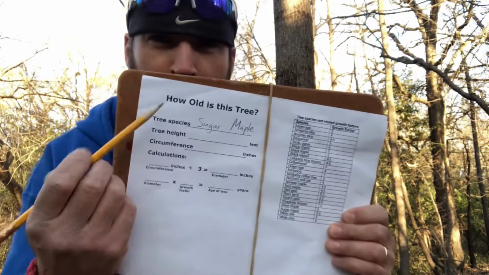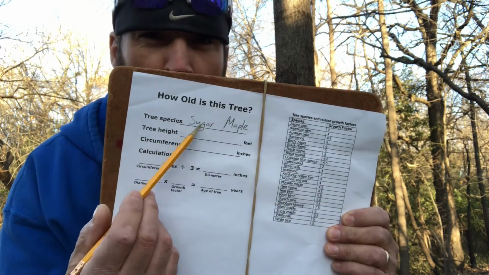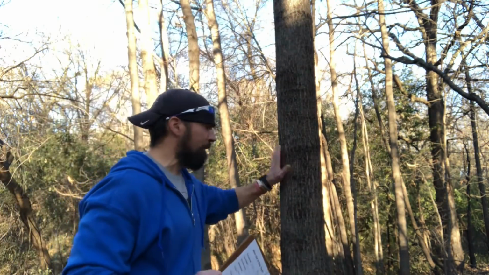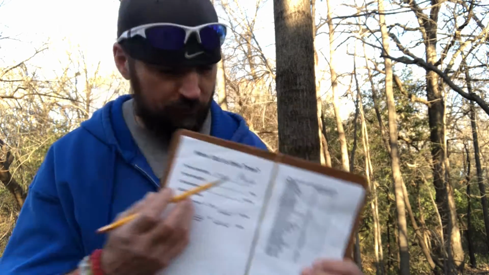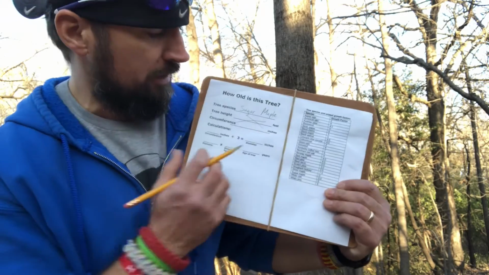All right, step one, right where it says tree species, write down the type of your tree. The tree I'm going to use right back here is a sugar maple. You know all about sugar maples. We've learned a lot about syrup over the years. Maybe that's the kind of tree you are going to work with in your yard today. Next up it says tree height. We're not going to worry about tree height for today, so you can just put an X right there. That is fine.